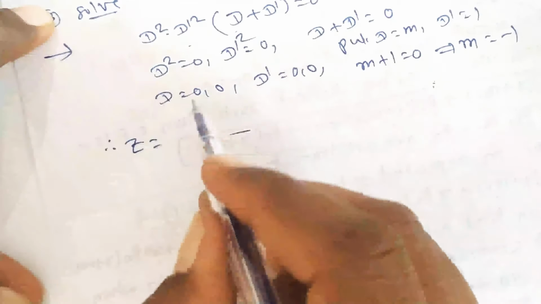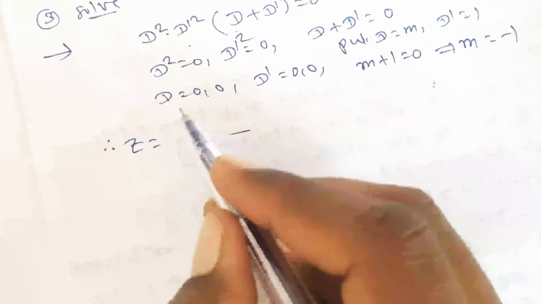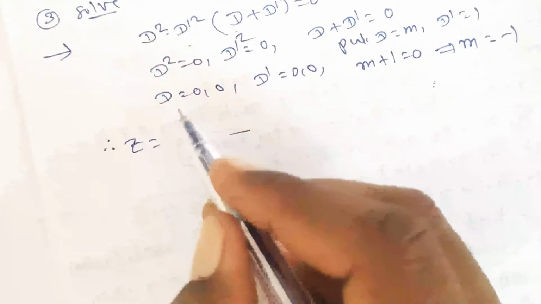Then z = CF. If D² is common, or a power of D is common, then we have to write the CF in terms of y.